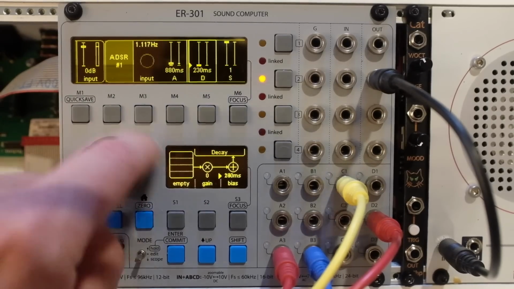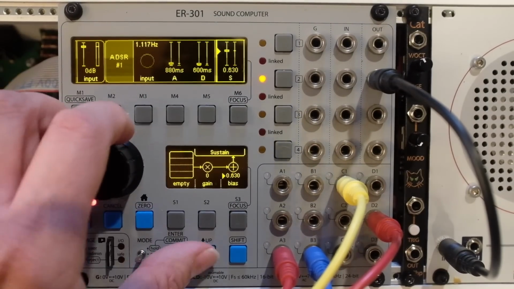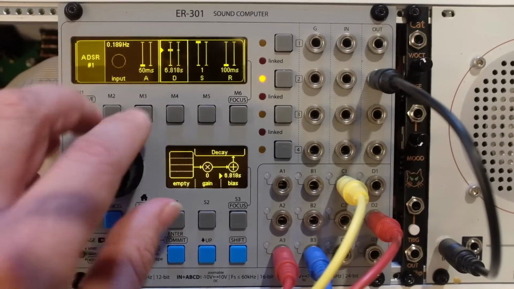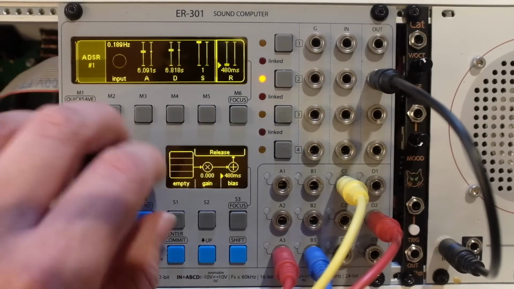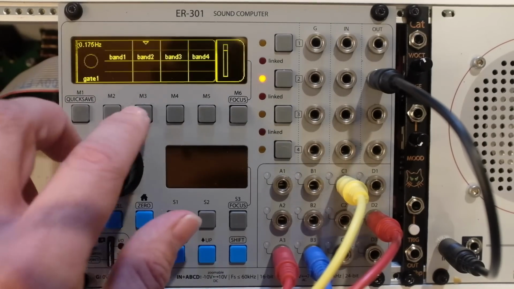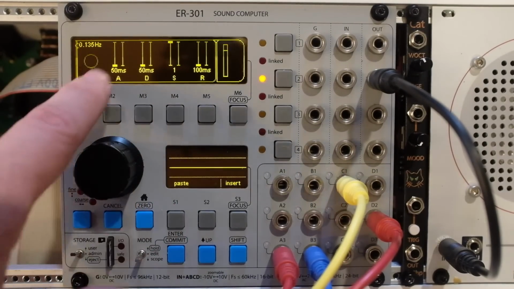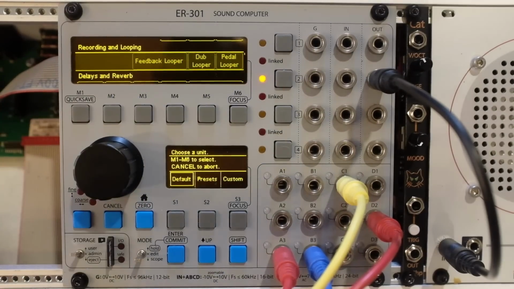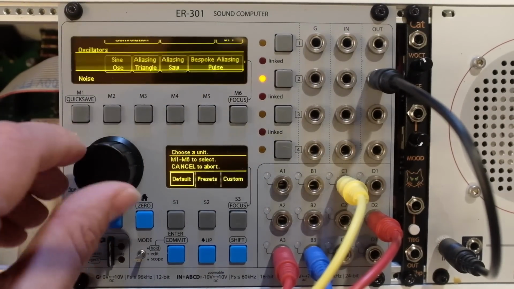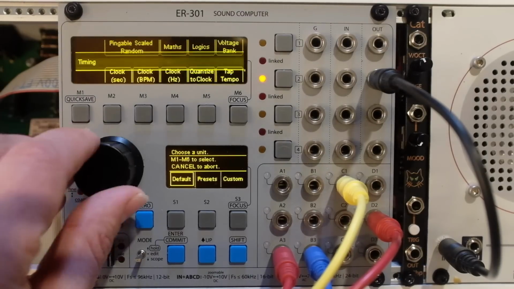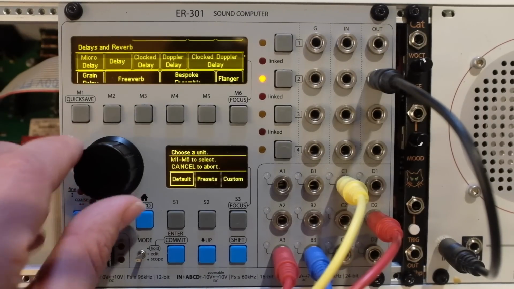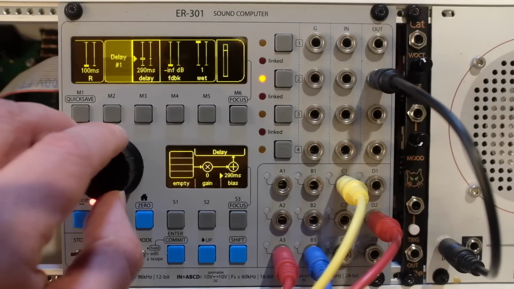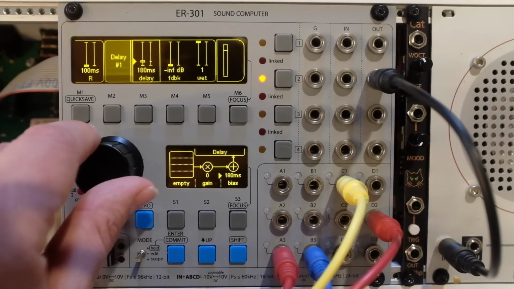But if I change all the values of each of them, I'll end up with a pretty complex CV source. Because again, each of these bands are summed together to create one unified output. So maybe on band 1, instead of that CV being immediate, I could actually add a delay. And remember, you can delay audio and CV just the same. So if I add a simple delay, I'll set it to 100% wet. I'll delay that envelope creation by, let's say, 200 milliseconds.